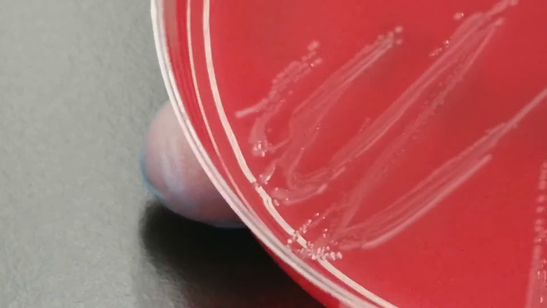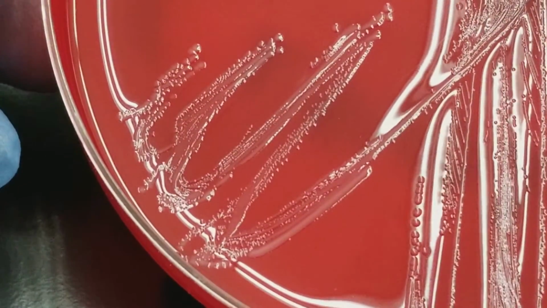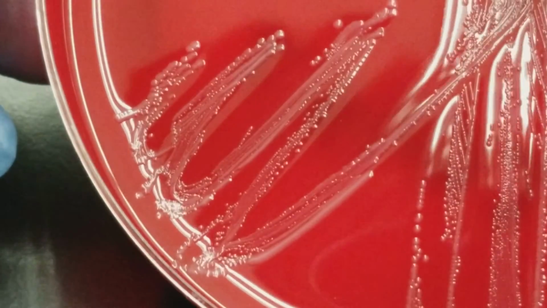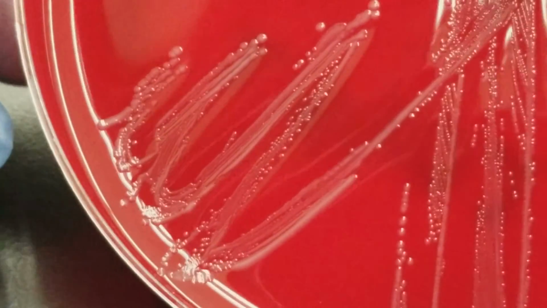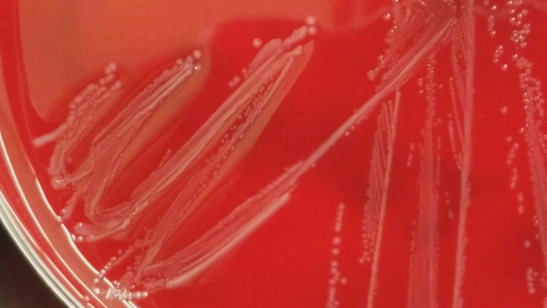Okay, so notice it's a smaller size, doesn't always have color. That's very distinct of Streptococcus. Doesn't always seem to have color. It's usually small. All right.